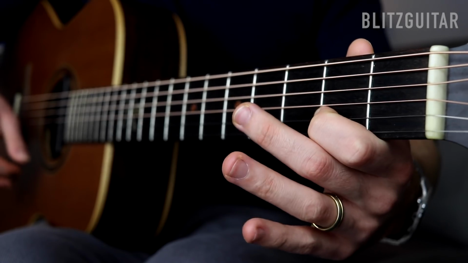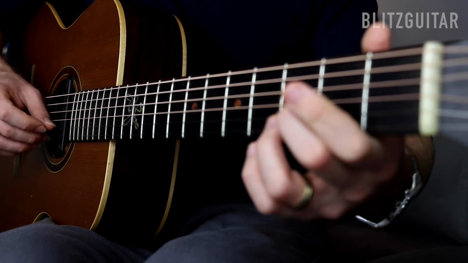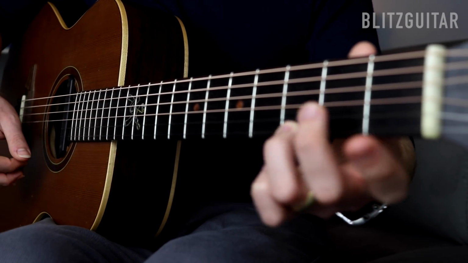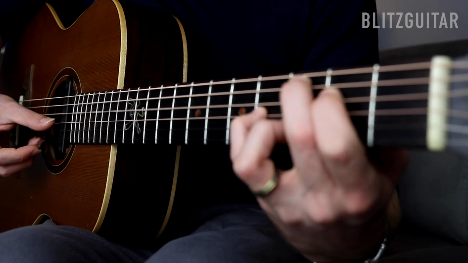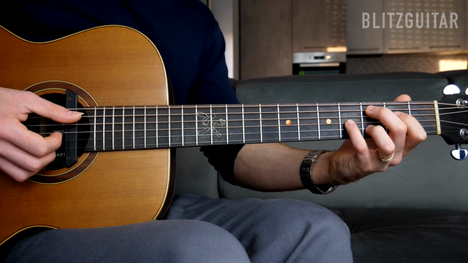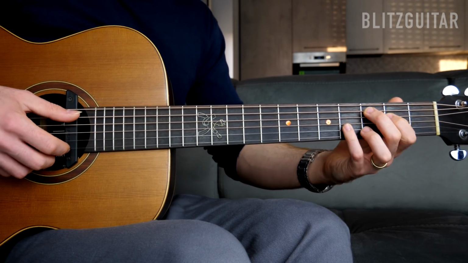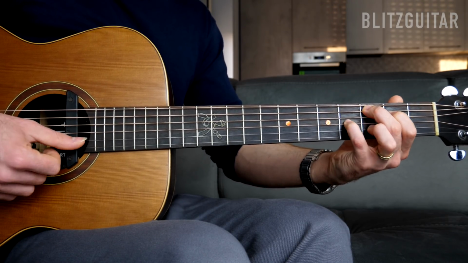Chromatic phrase on the fret 2, back to the fret 3. And I finish on the E string of fret number 3. And then I play this beautiful C major 9, which is a beautiful extended chord. Just 3, 2, 4, and 3.